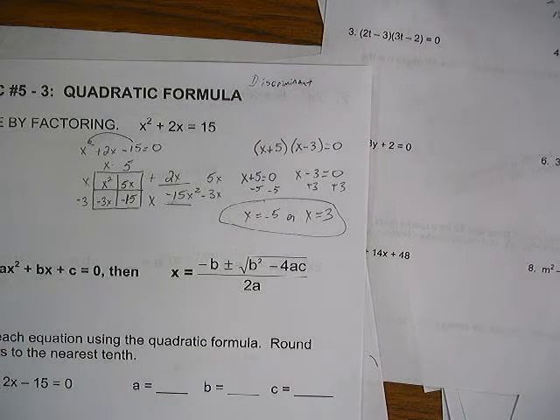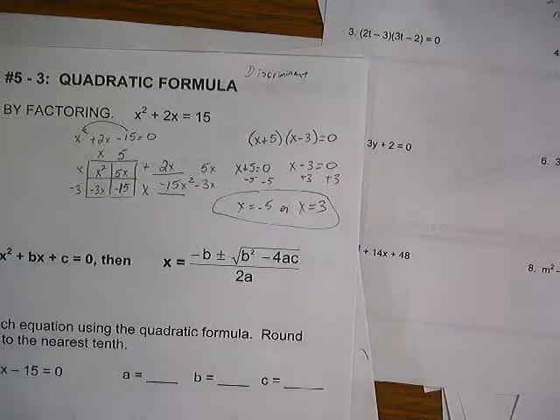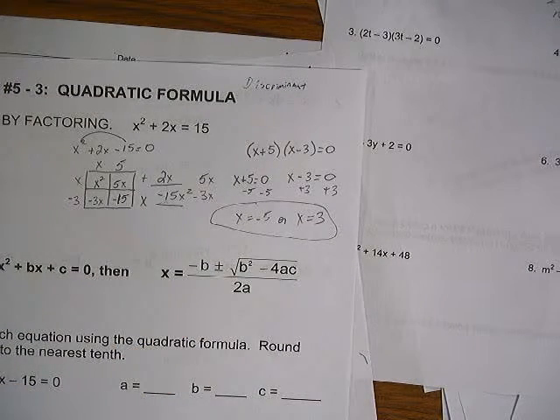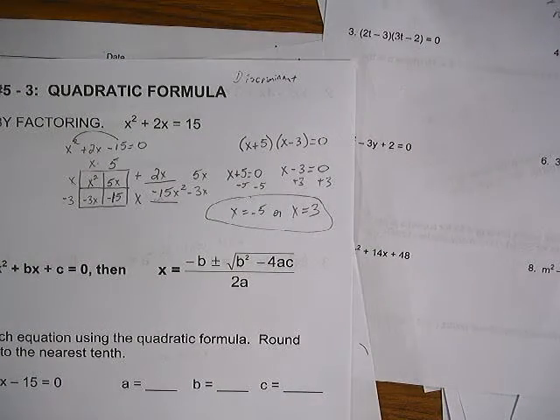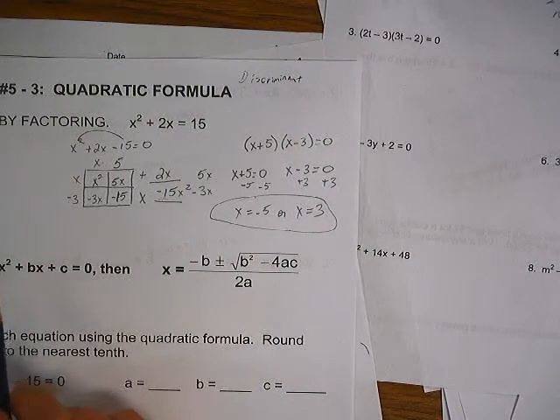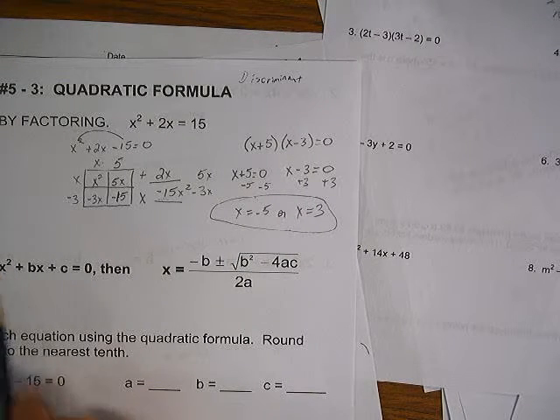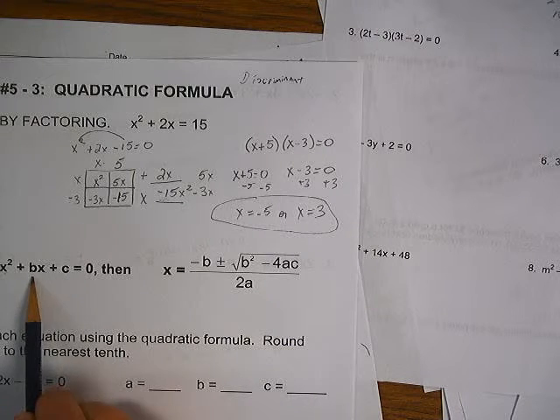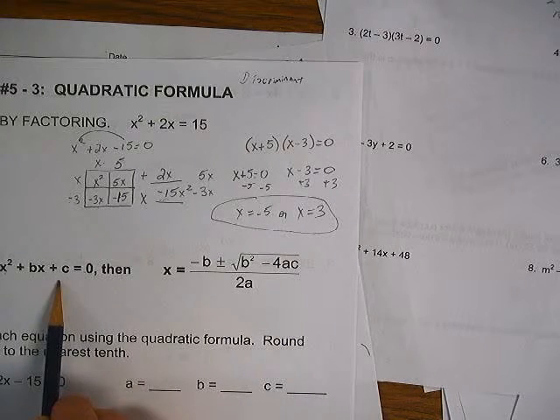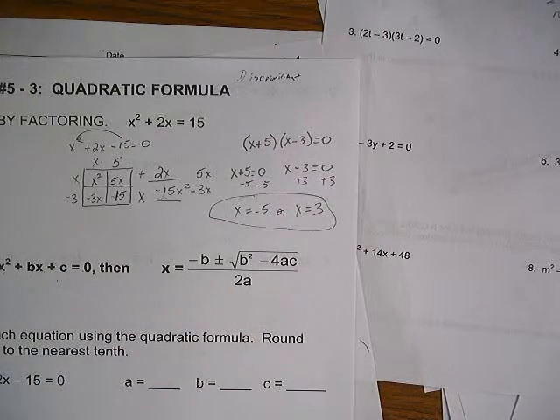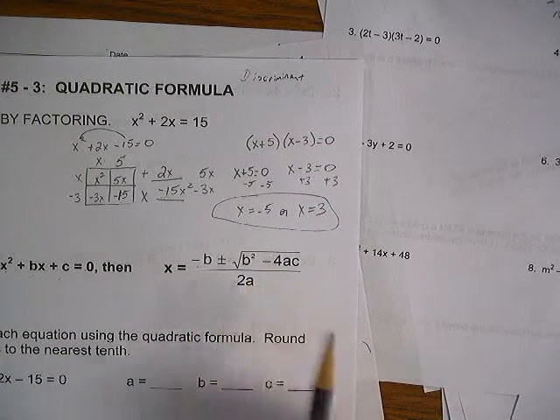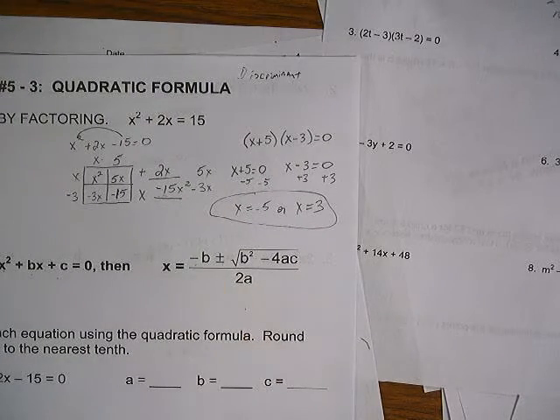This is called the quadratic formula. Do you remember when we did opposite of b over 2a and had our a, b, and c? If it's in standard form, whatever's in front of the x squared is our a, whatever's in front of the x is our b, and whatever's by itself is the c. Now all we're going to do is plug it in to the quadratic formula.